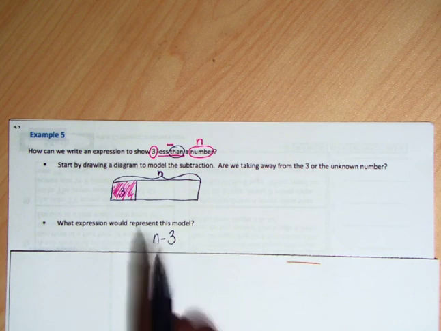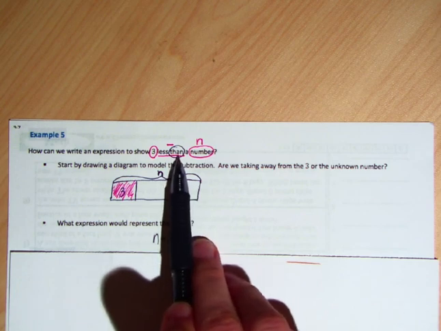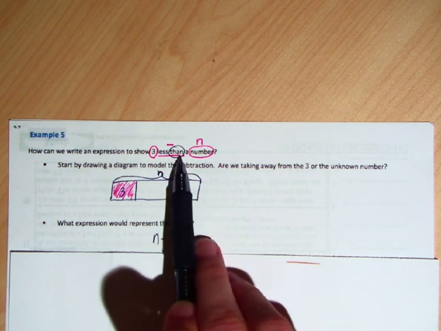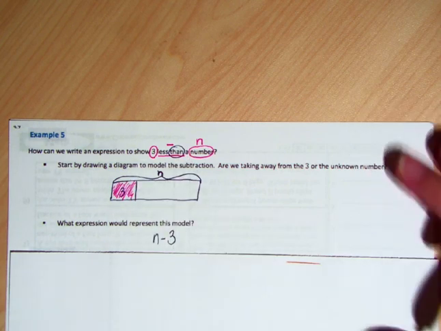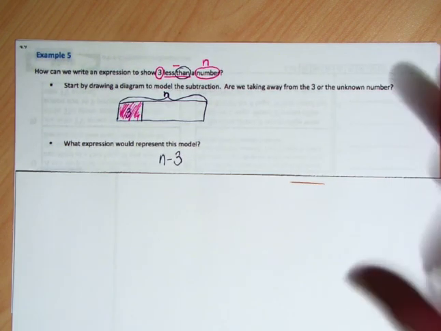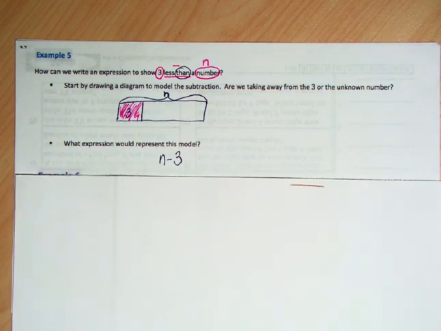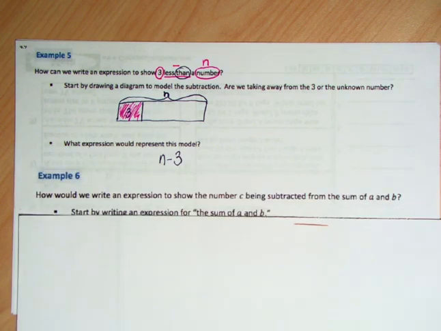It's a little bit tricky. If the word than is in a less than problem, you're always going to flip-flop them. Always start with the second one. That one's a little trickier than it seems. It seems like it should be fairly easy, but it is pretty tricky. Okay, let's look at example 6.